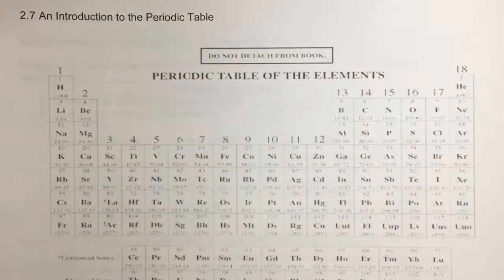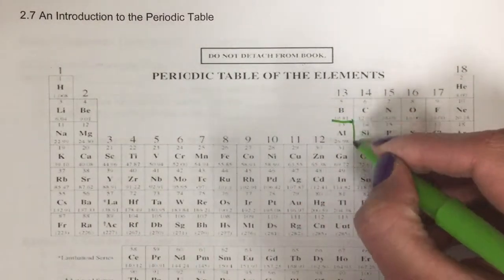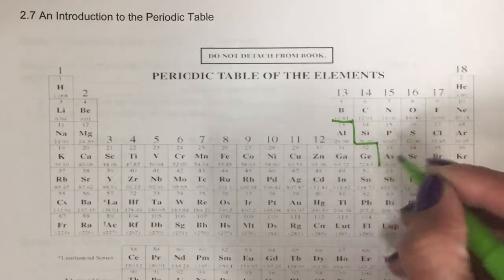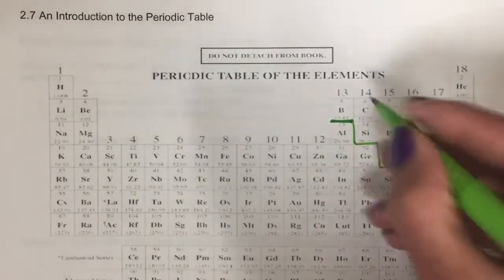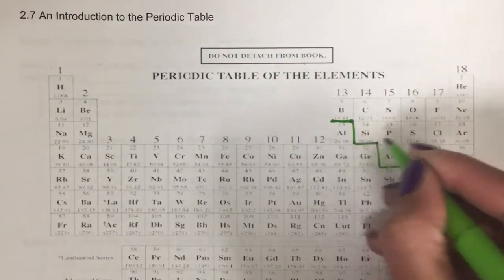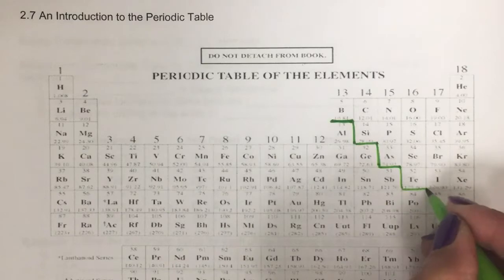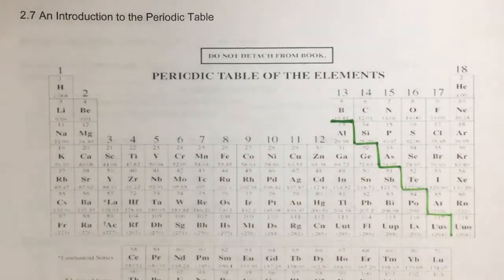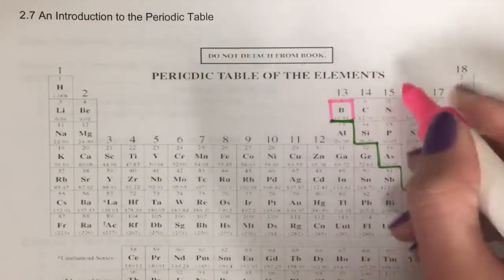So I'm going to mark up some stuff before we start taking notes that'll make it a little bit easier for me once we get started. So I'm starting with boron, and I'm drawing a line underneath it, going down, over one, down, over one. Okay? And then I'm going to go ahead and color in some elements. So I'm going to make boron pink.